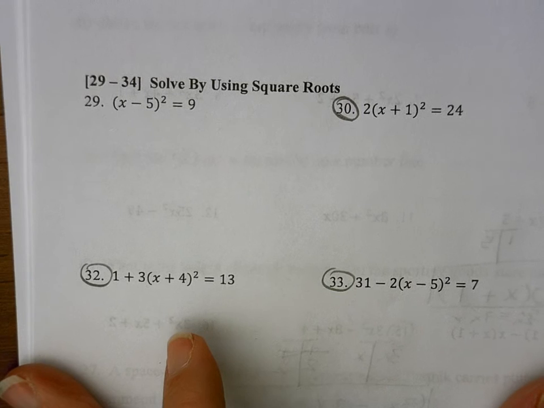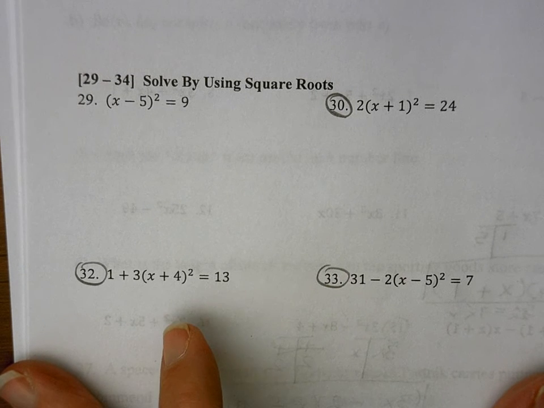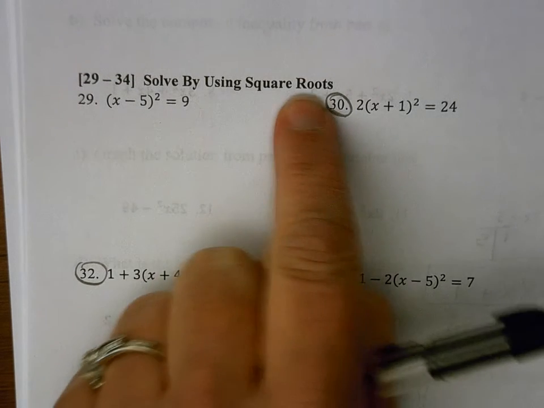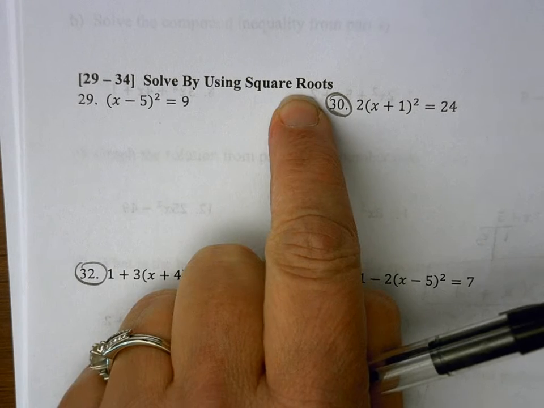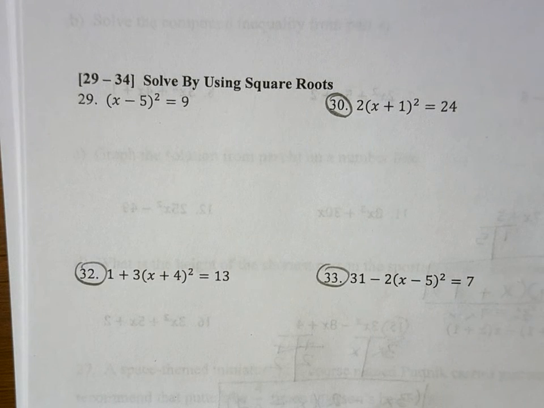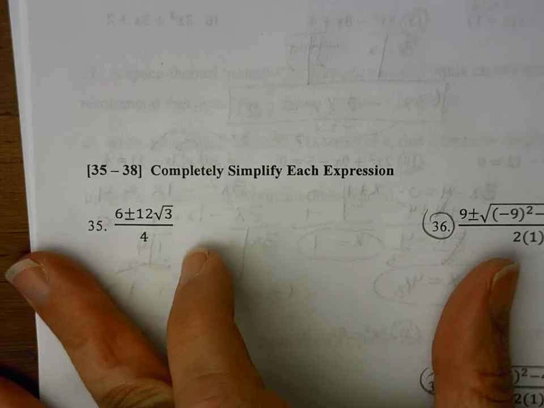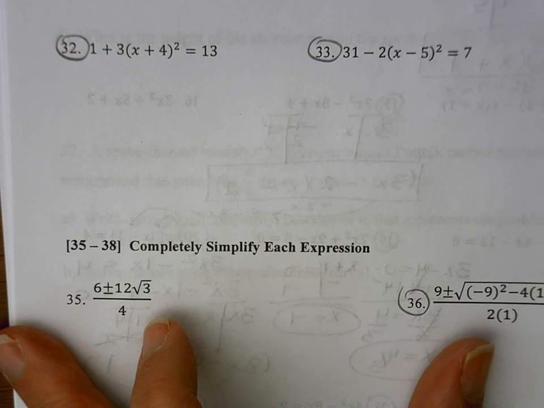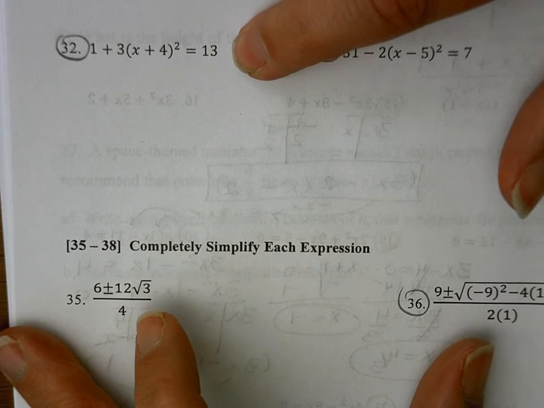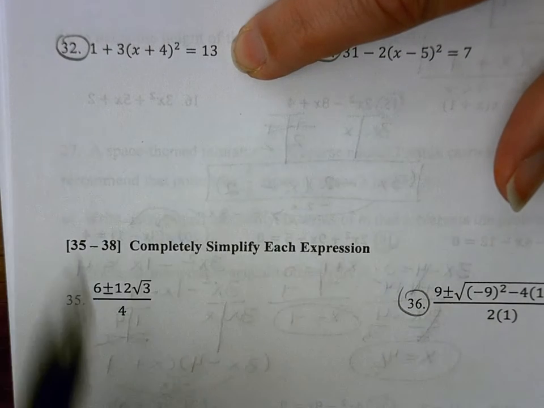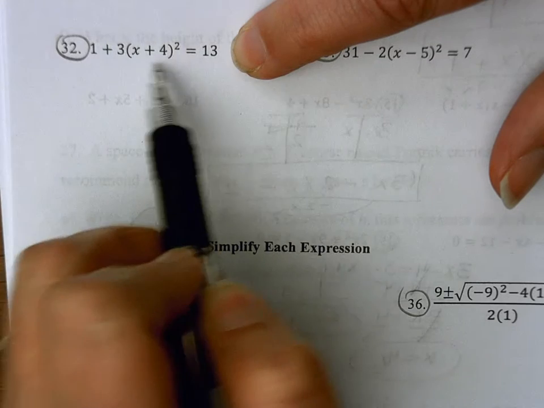Okay, so for this section, we're doing a different method to solve, not by factoring, but we're going to solve by using square roots. So solve by using square roots. So I'm going to take a look at number 32. So the first step is we want to isolate the squared term. So I want to get the squared term by itself.